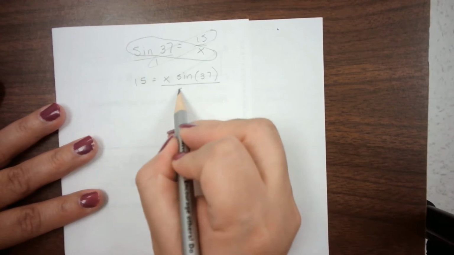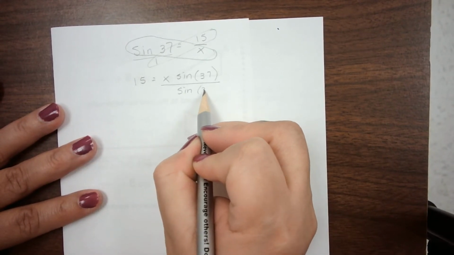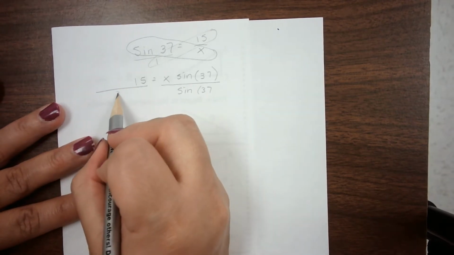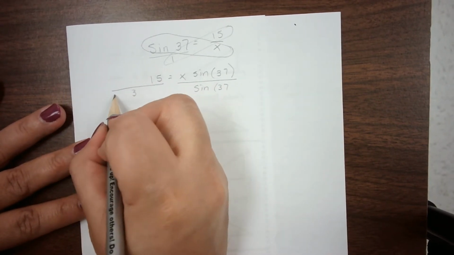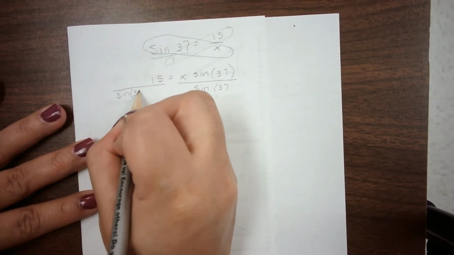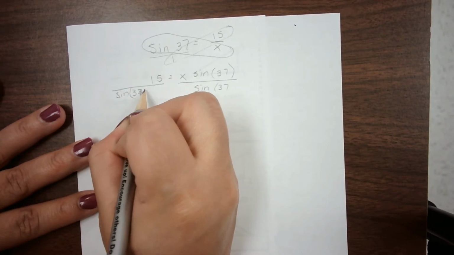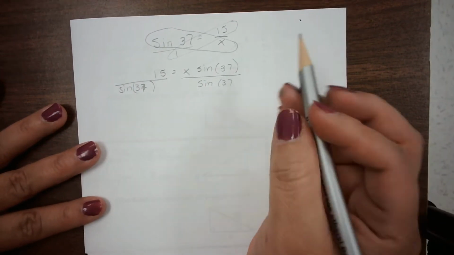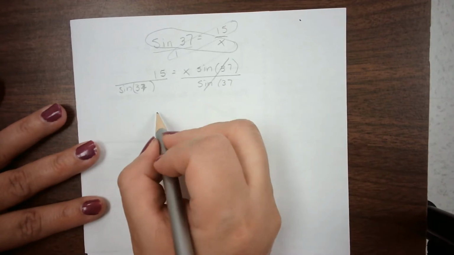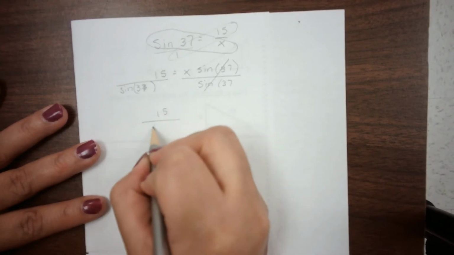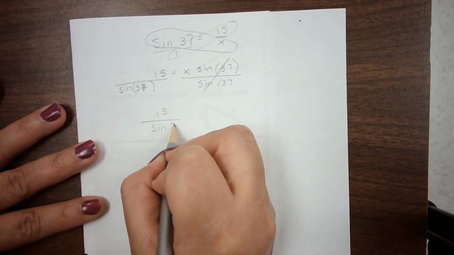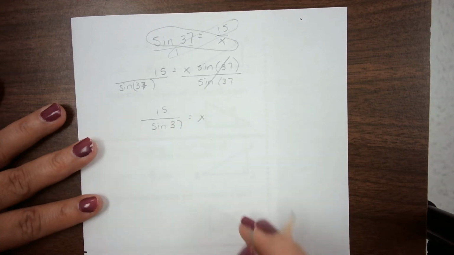And we're going to divide by the sine of 37. And that cancels out. Now you have 15 divided by the sine of 37 is equal to x.